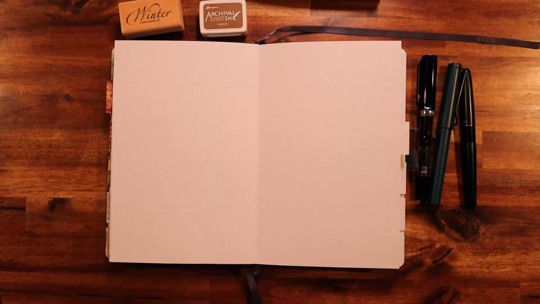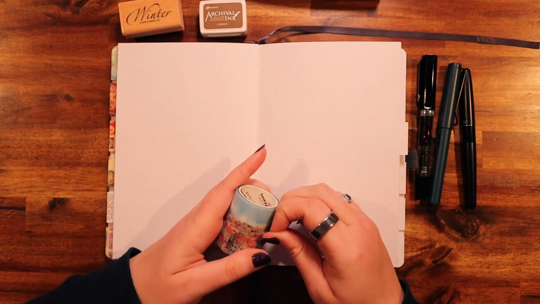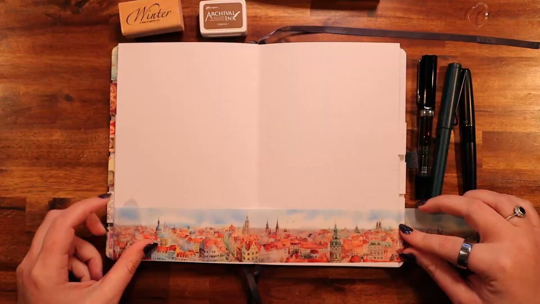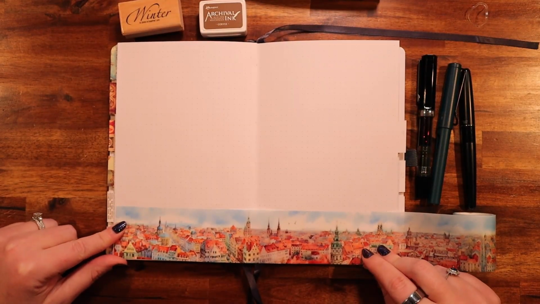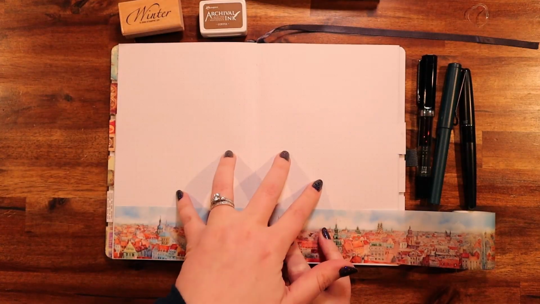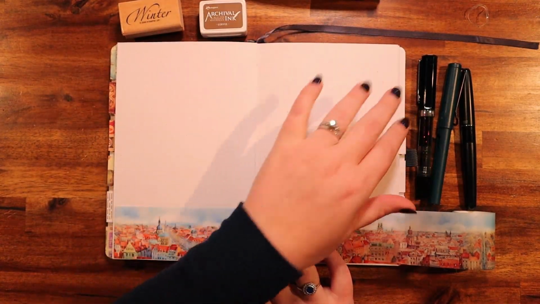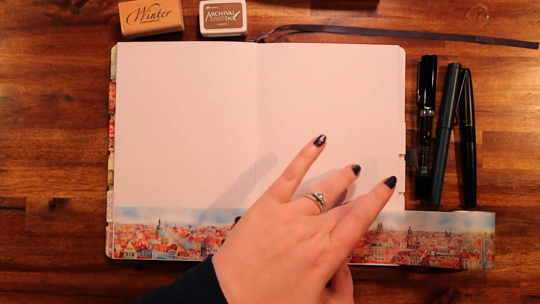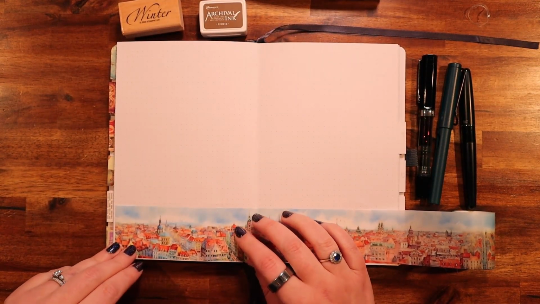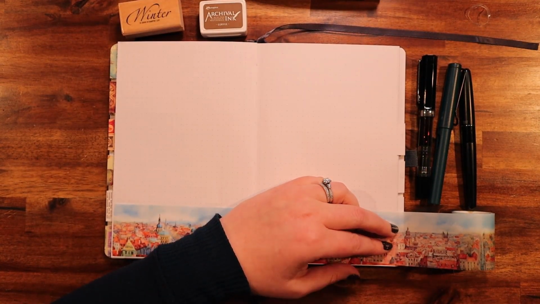So let's get started. I'm going to start with a base of this tape. I think that I'm just going to have it as a bottom border, and then everything else written will be up here. And we may have some pictures or stickers up here, or maybe down the sides, and then we have a title up top. Not entirely sure yet. But I do know that I want this down at the bottom, so I'm going to measure this and cut it.